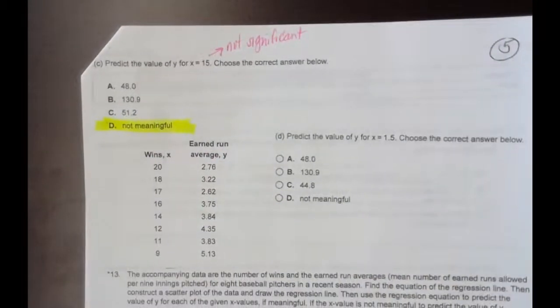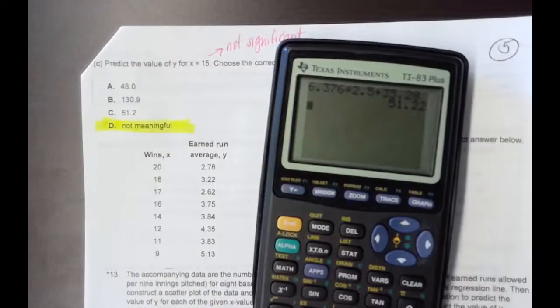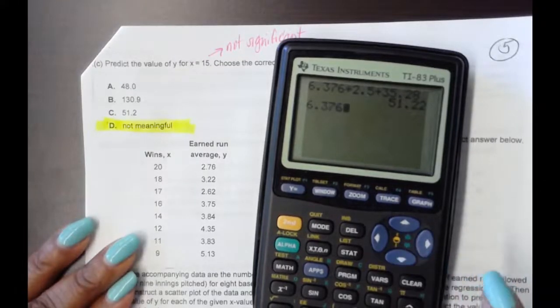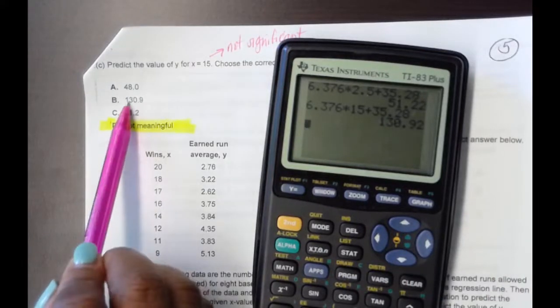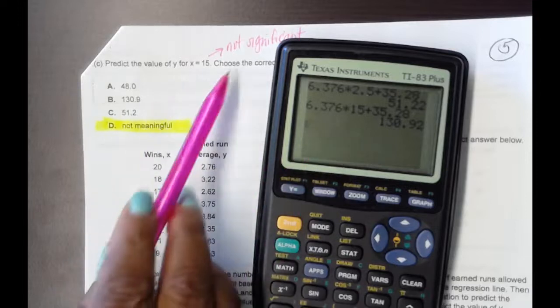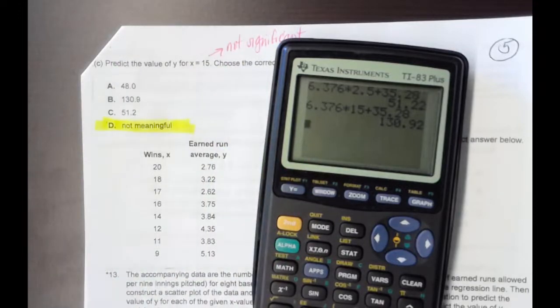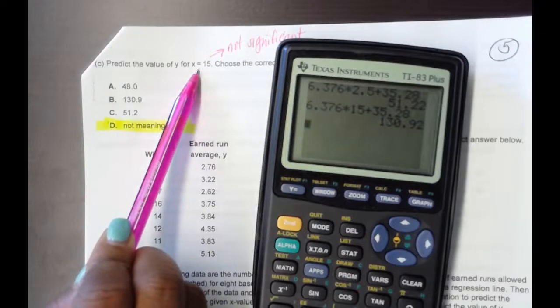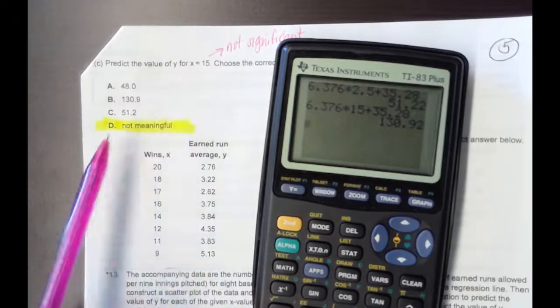But for the sake of showing you, let's look at it because I want you to see how tricky they will put this. Okay, 6.376 times 15 plus 35.28. You see that answer? There it is. But it's not meaningful because the x value was too big. It was too far. Y'all see where I'm putting my pen. The x value is too big. Okay, so it's not meaningful.